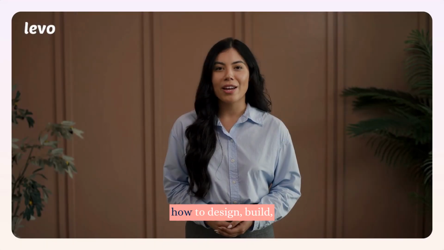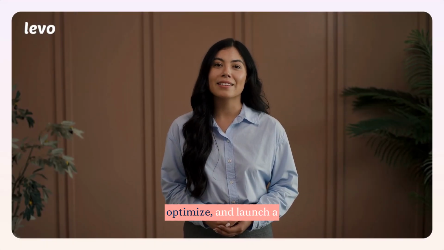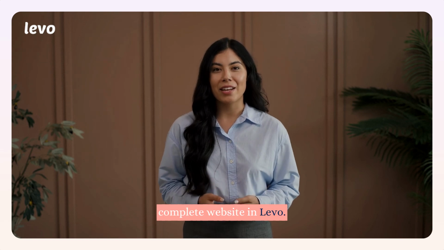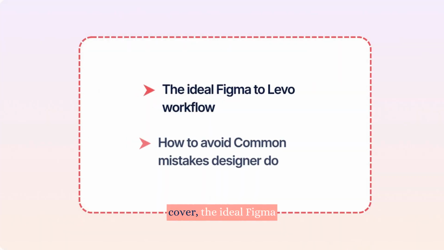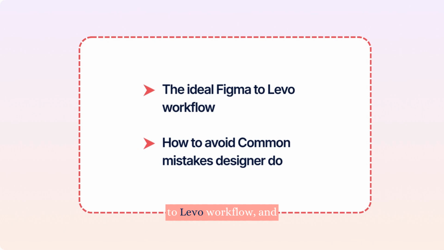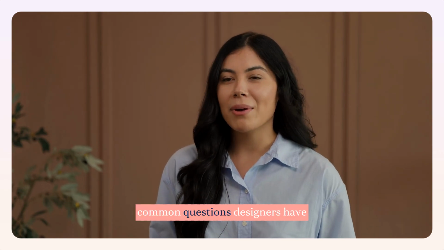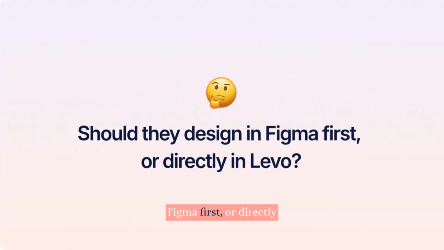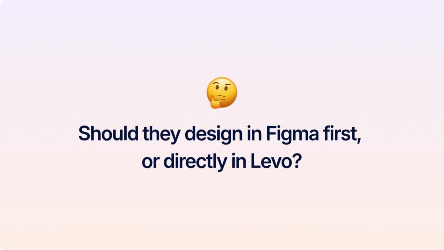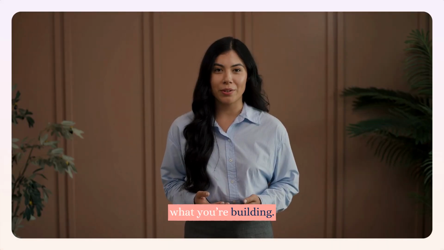By now, you've learned how to design, build, optimize, and launch a complete website in Levo. In this module, we'll cover the ideal Figma to Levo workflow and common mistakes to avoid. One of the most common questions designers have is, should they design in Figma first or directly in Levo? The answer depends on what you're building.